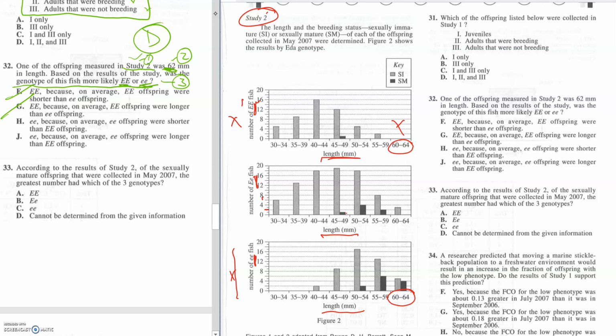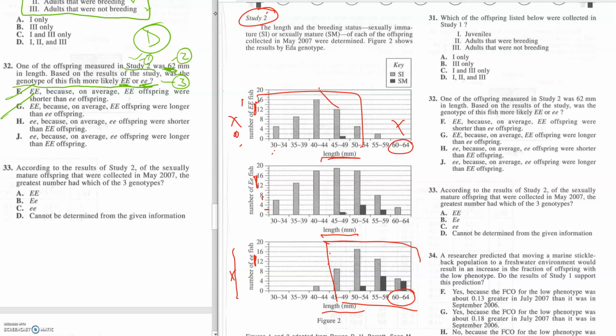So H says because on average the E offspring were shorter than the EE offspring. Well, no. You can see here the small e offspring are all at 45 plus. Up here, the capital E offspring are all short. They're all from 30 to 60. So that's wrong as well. G is the small e's because on average the e offspring were longer. Yes, they were. It's G.